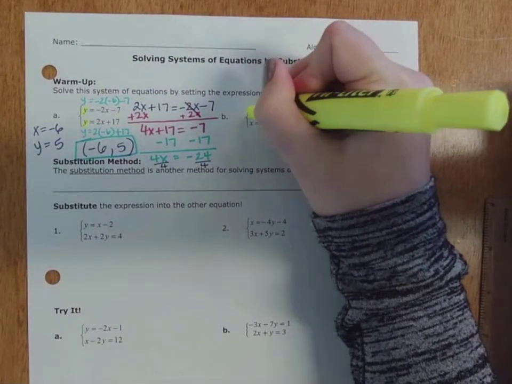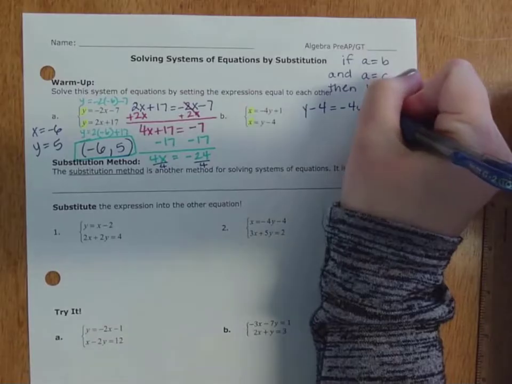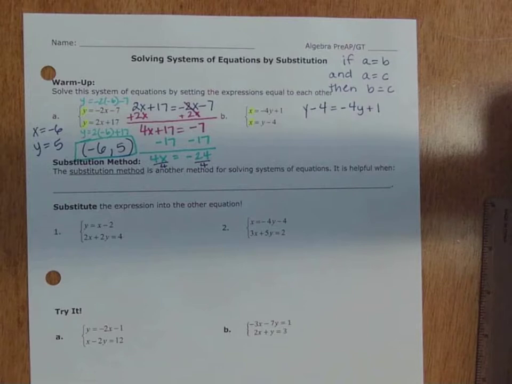So let's look at a second example. If x equals negative 4y plus 1 and x equals y minus 4, what do I also know? So now I have substituted in one equation for my x, so I don't have an x, I only have y's. And I can solve for y. What do I do first?